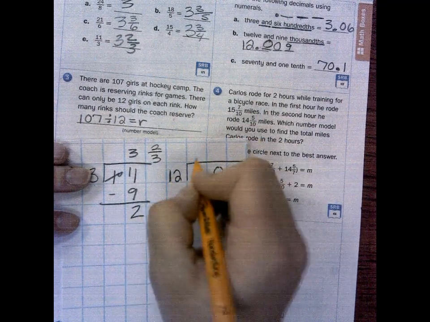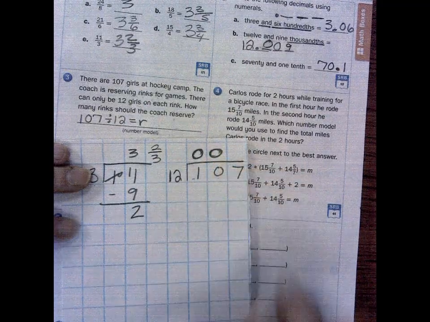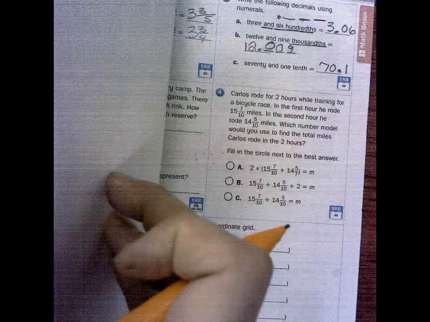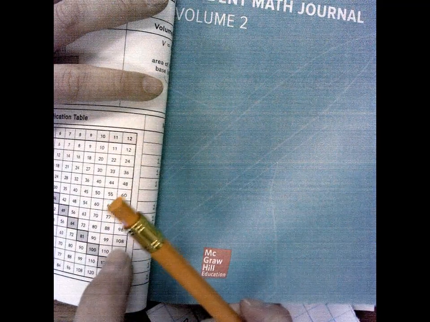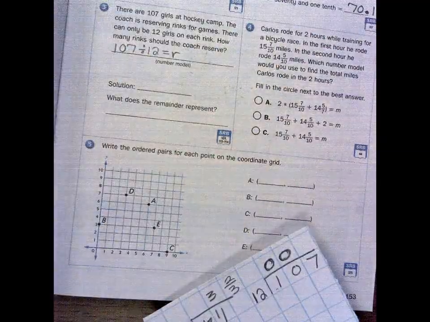12 goes in a 1, 0 times. 12 goes in a 10, 0 times. Now if I'm stuck here, I could use my multiplication chart, because 12 is a math fact, and go to my 12 row. How many 12s go in 107 without going over? Well, 9 would be 108, so it has to be 8.